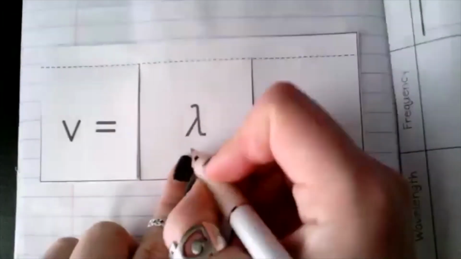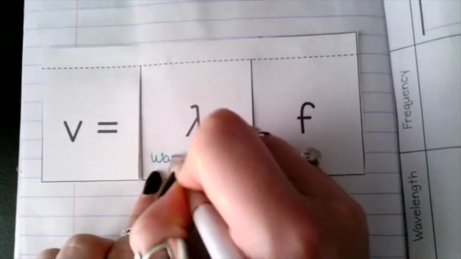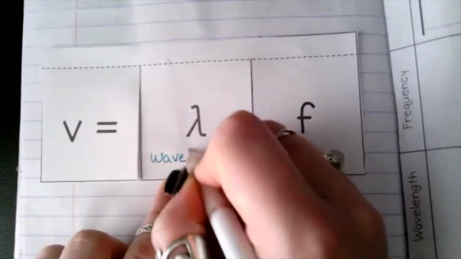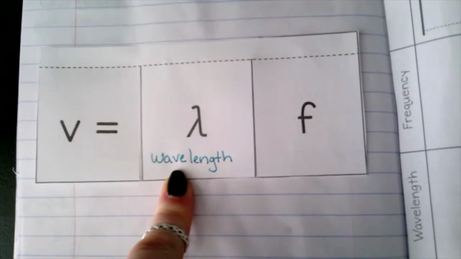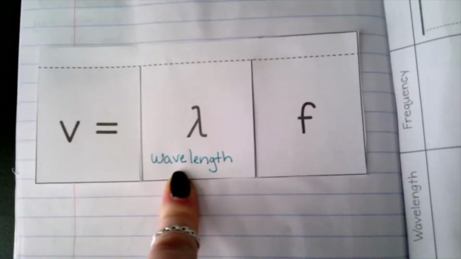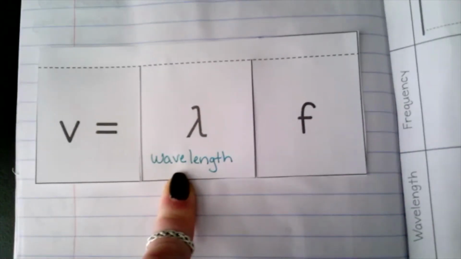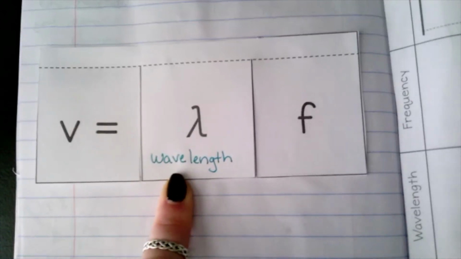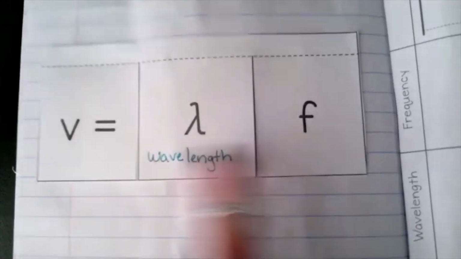So this is that wavelength that we learned how to solve for. This is that crest to crest measurement, one complete crest and one complete trough. That's just a Greek symbol used to represent wavelength.